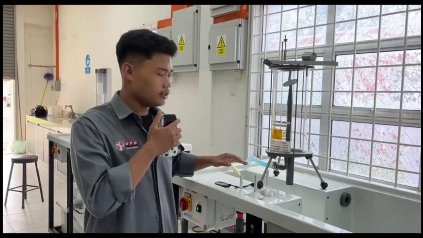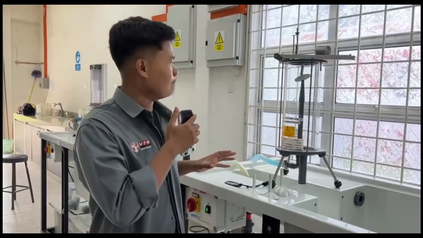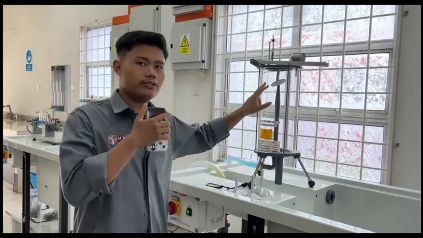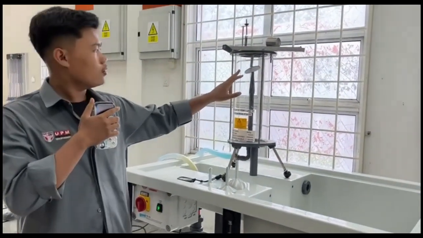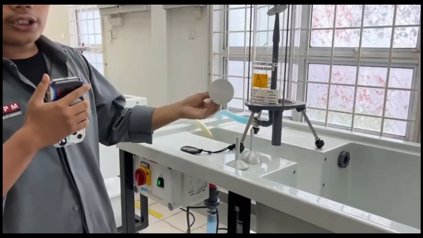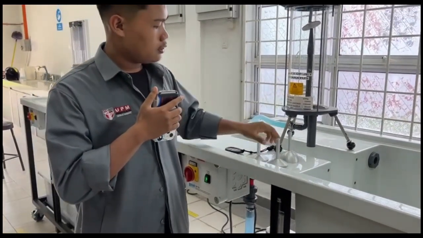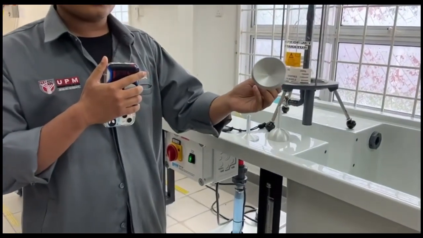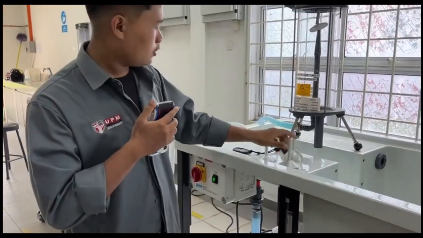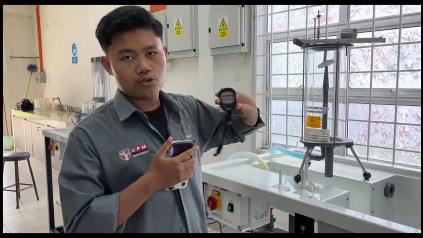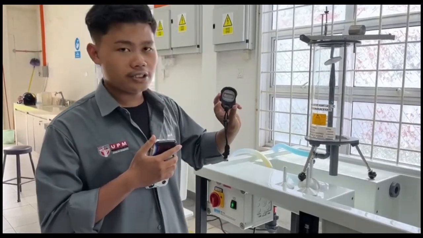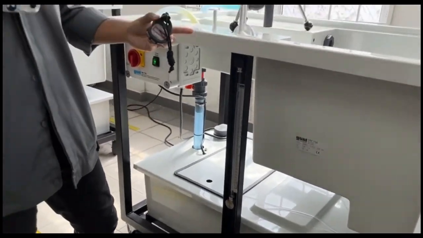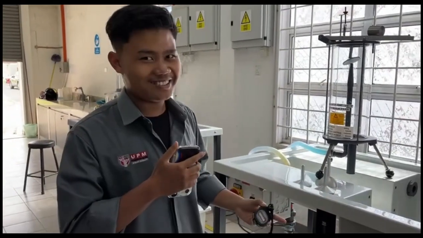Alright, these are the 4 different types of conical with different angles of shapes. Here is the 30-degree conical, here is the 90-degree conical, here is the 180-degree, and this is the 120-degree. So this is the stopwatch. We need this to measure the time taken for the water to fill 5 liters in the basin.